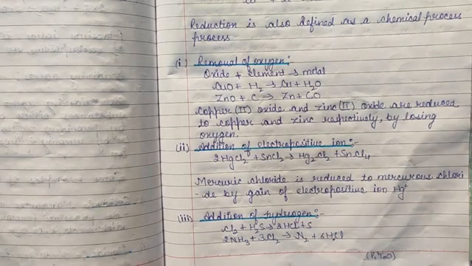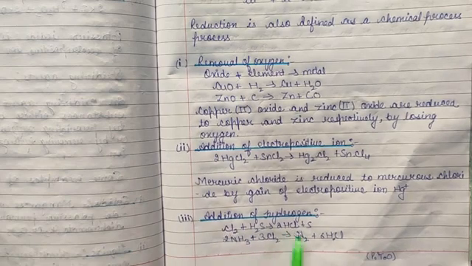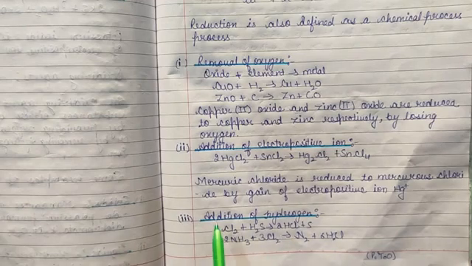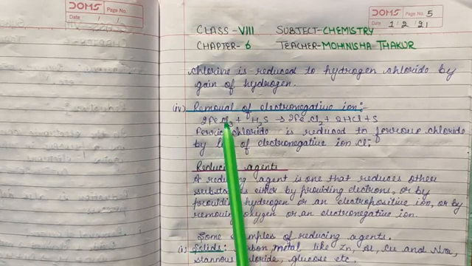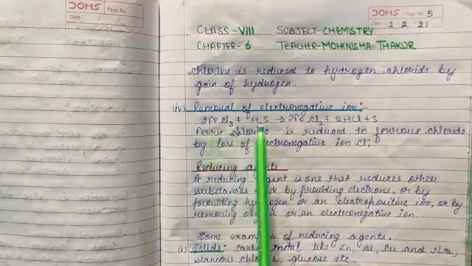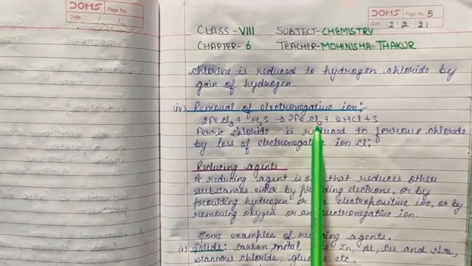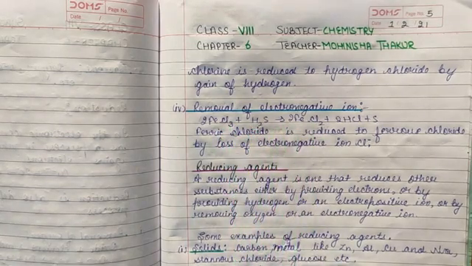So here, chlorine is reduced to hydrogen chloride by gain of hydrogen, as you can see in this reaction. Now move on to the fourth process, which is the removal of electronegative ion. In this reaction, ferric chloride is reduced to ferrous chloride, as you can see, by loss of electronegative ion Cl-. Right?